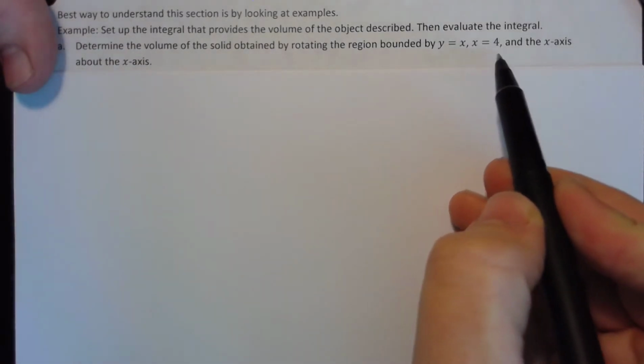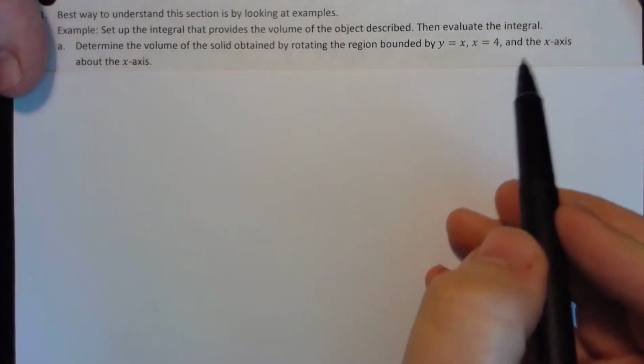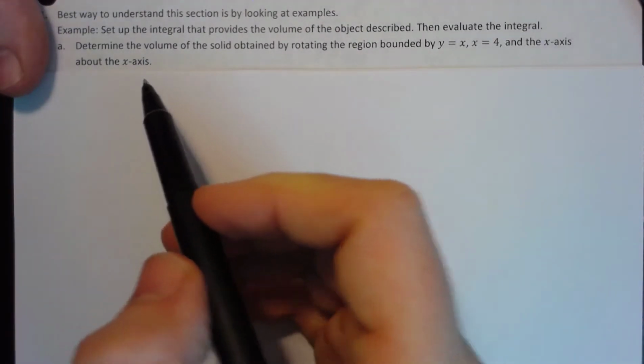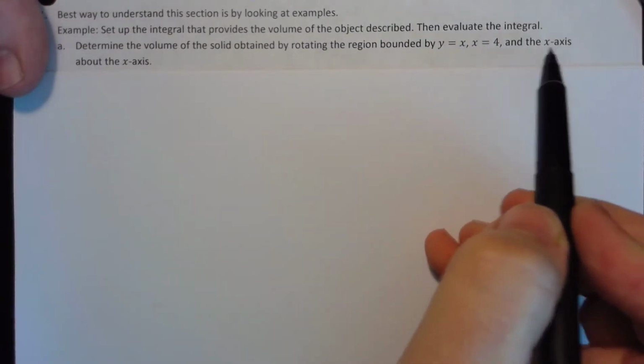by y equals x, x equals 4, and the x-axis, about the x-axis. So it's important to notice that this x-axis is not being said twice for no reason. We're looking at the region bounded by these three equations.